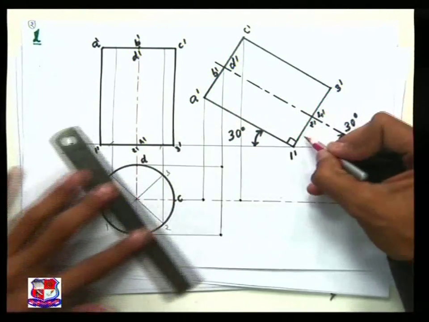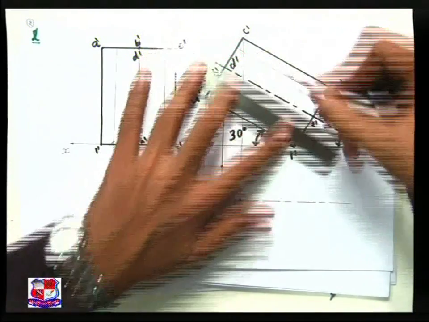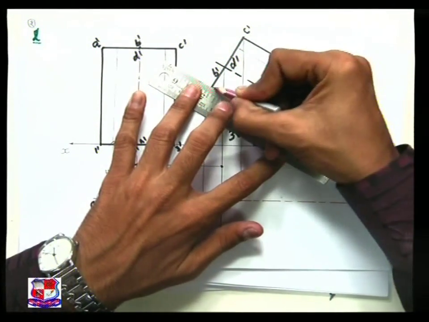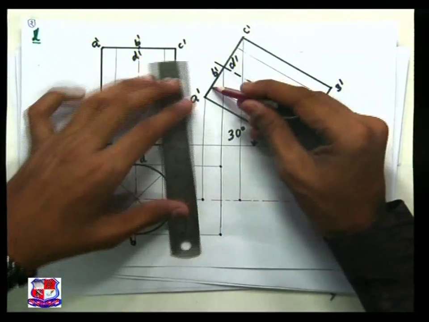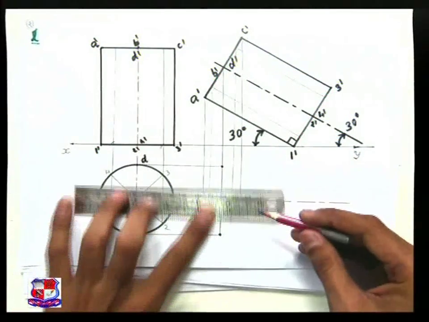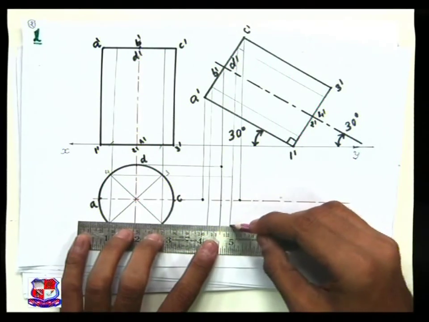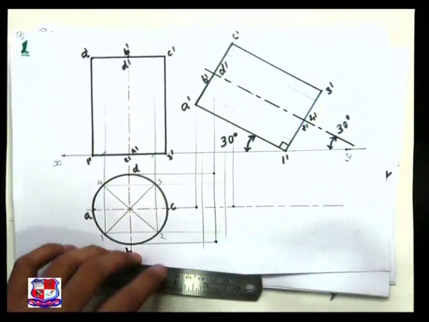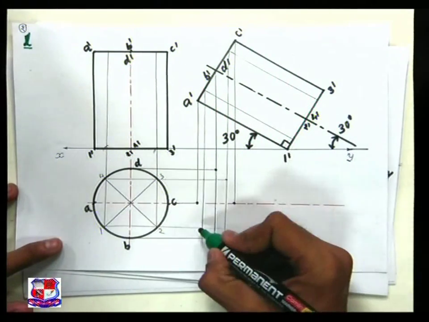Put these points over here in the front view. Transfer these points by measuring the distance, or relocate these lines in this front view, and from here draw vertical lines like this and horizontal lines like this. So we can locate more points over here. So we have located 8 more points over here.